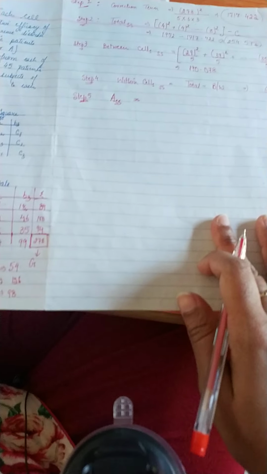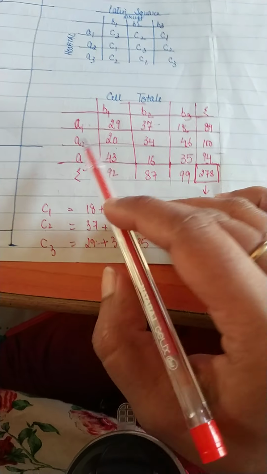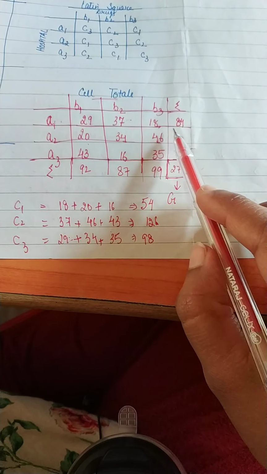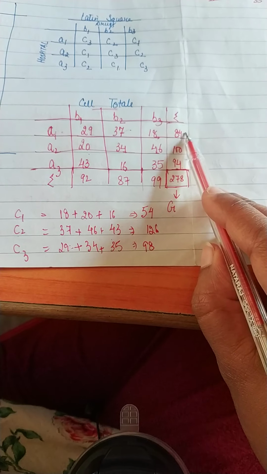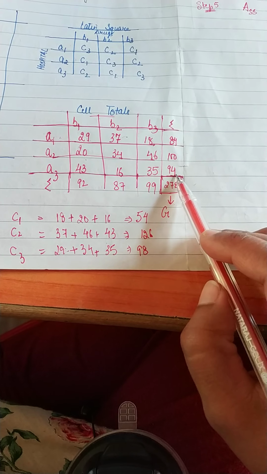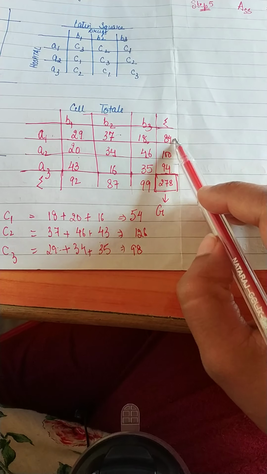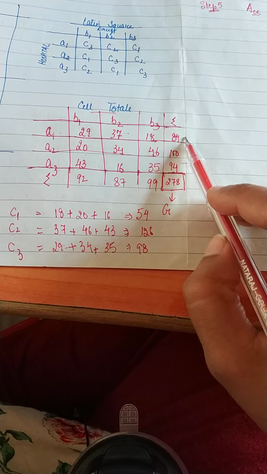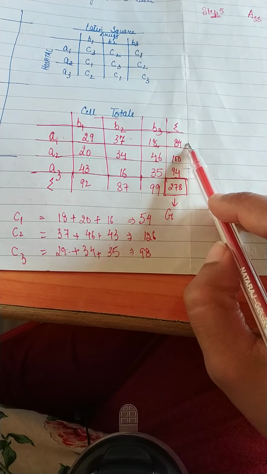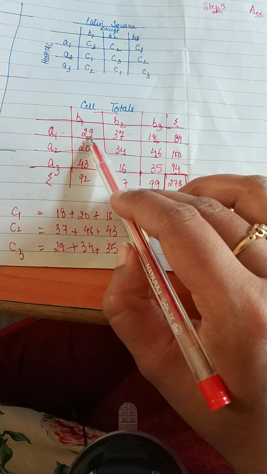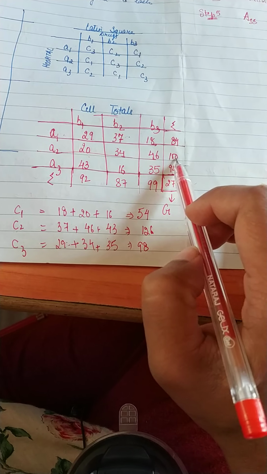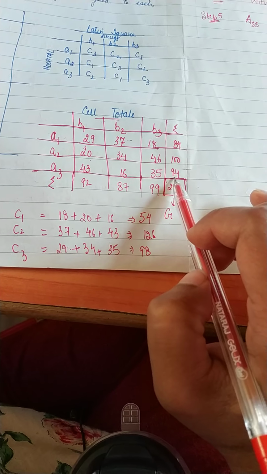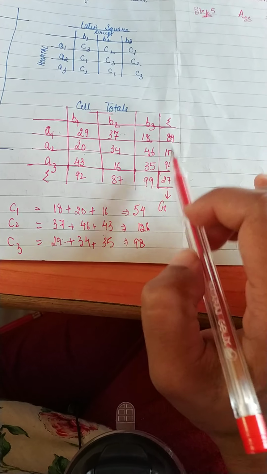So we will do A sum of squares. So what is the total of A? If you see this cell totals table, you have the totals of A1, A2, A3. So what is the total of A1? 84, A2 is 100, A3 is 94. So 84 square divided by how many observations summed up to 84? 15. Here it was 5, here 5, here 5. So 84 square divided by 15 plus 100 square divided by 15 plus 94 square divided by 15. We will add this and then subtract it from the correction term.